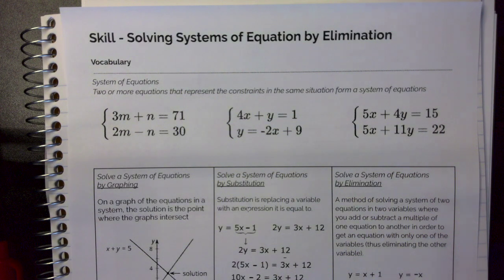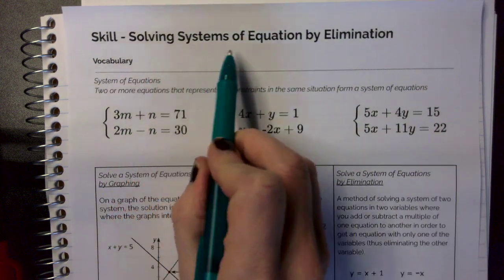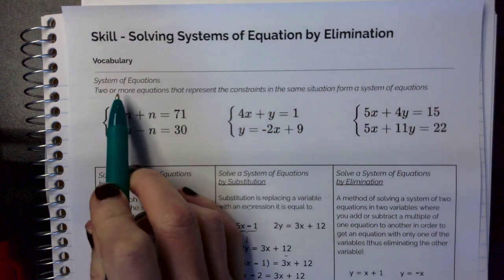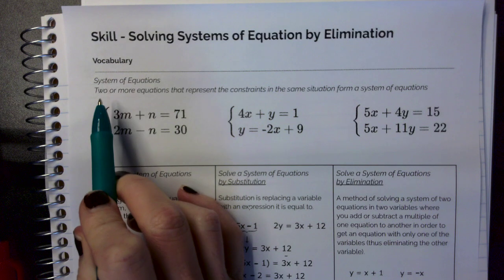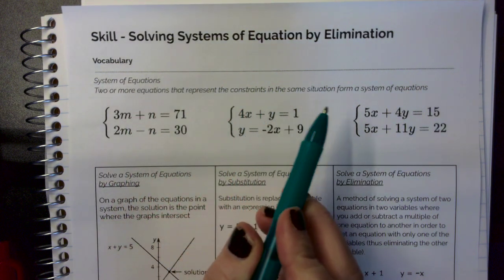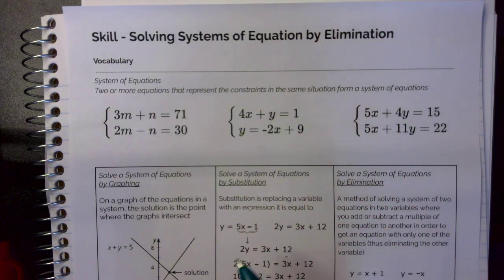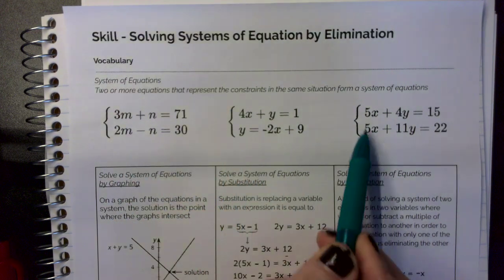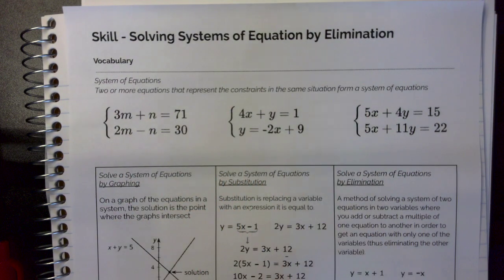Hi, I'm Ms. Hall, and in this video, we're going to review solving a system of equations by elimination. Let's just remind ourselves what a system of equations is. A system of equations is two or more equations that represent the constraints in the same situation. They form a system of equations. I've got three pairs here. Our curriculum likes to use this fancy curly brace to show you that these are related systems.